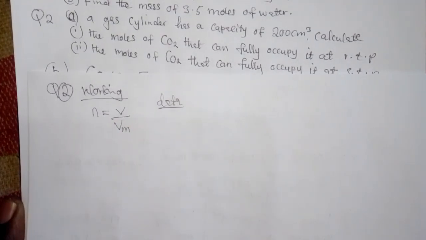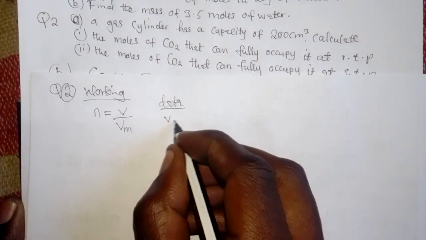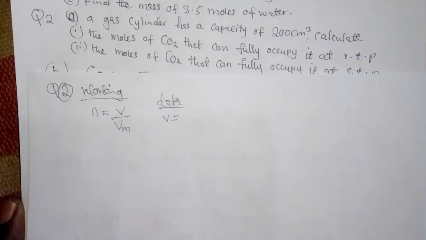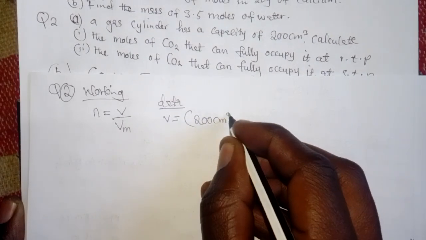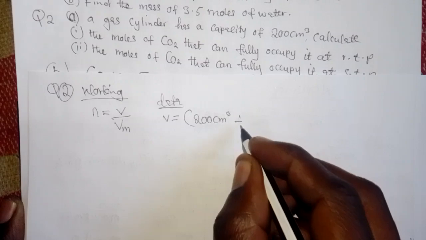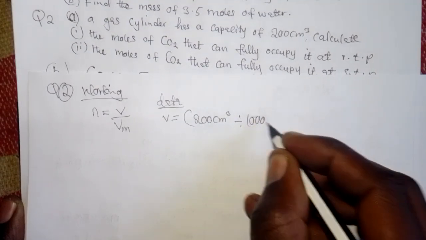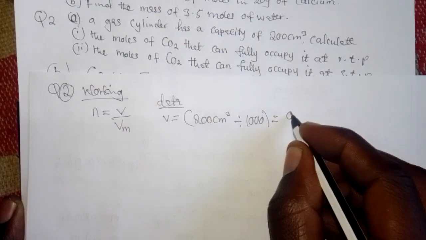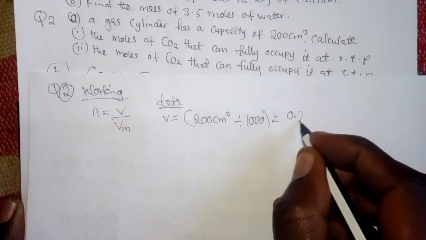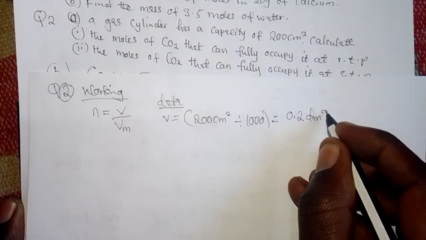The first thing we need to correct is the volume. This volume must be converted into decimeter cubed. How do we change it? We divide by 1000. So 200 centimeter cubed divided by 1000, our answer is 0.2 decimeter cubed.